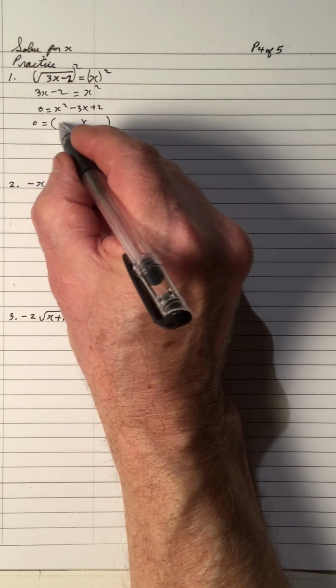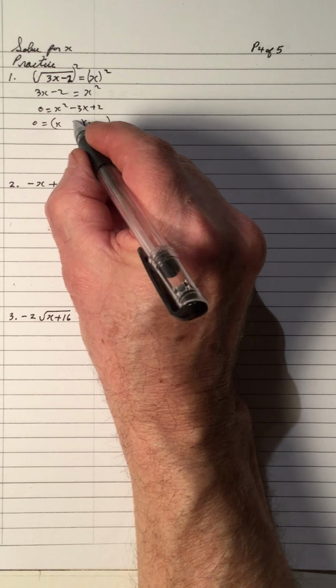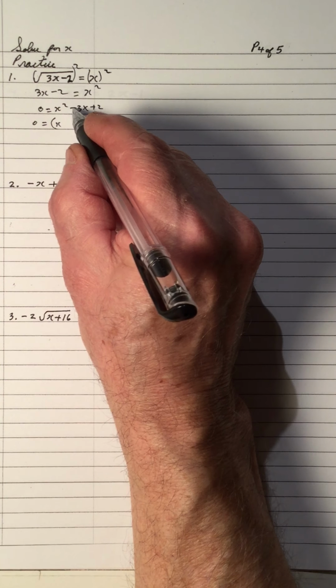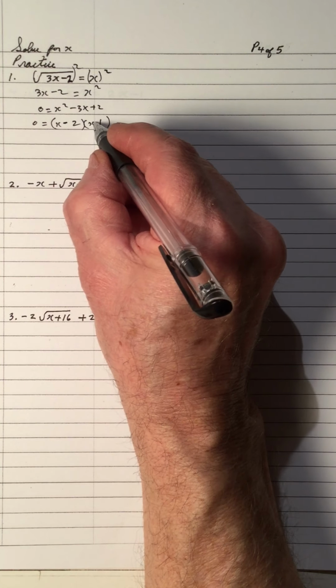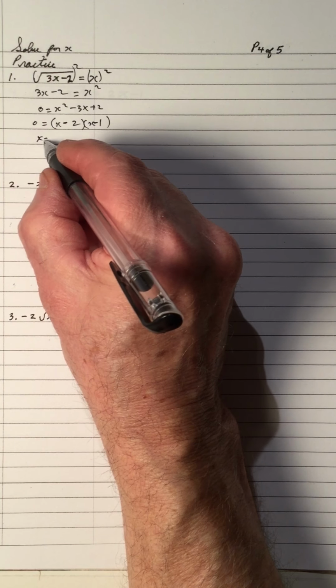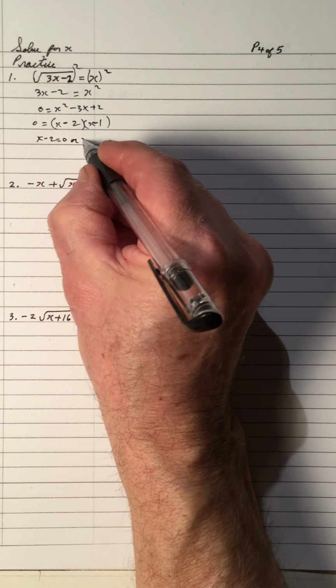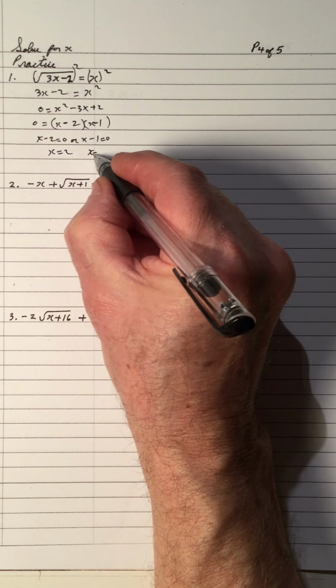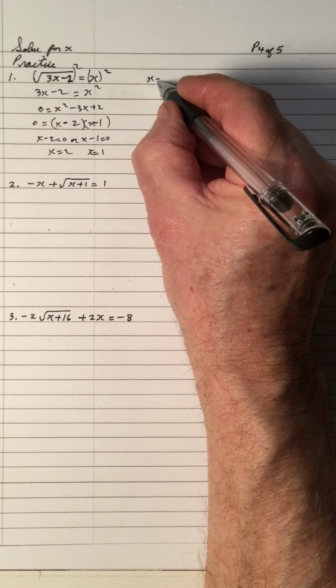That's the quadratic. X squared is x and x. Factors of 2 are 2 and 1. The product is positive. The sum is negative, so it has to be negative 2, negative 1. X minus 2 equals 0. X minus 1 is equal to 0. X is 2 or x is 1. So let's check when x is 2.